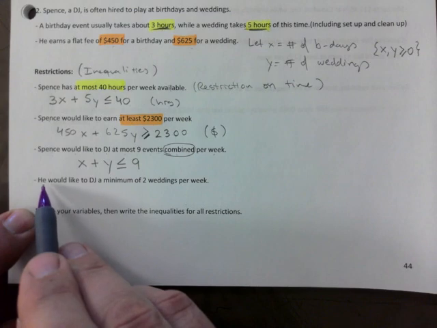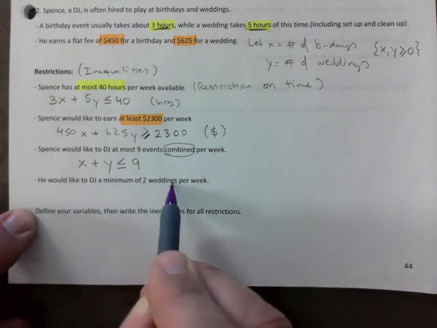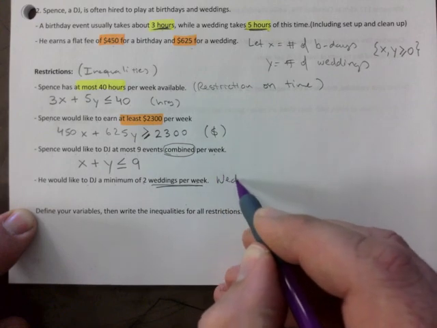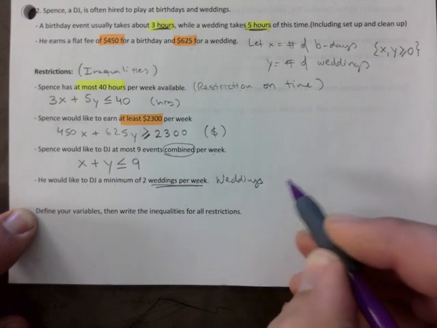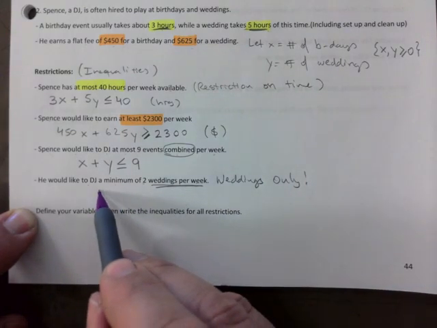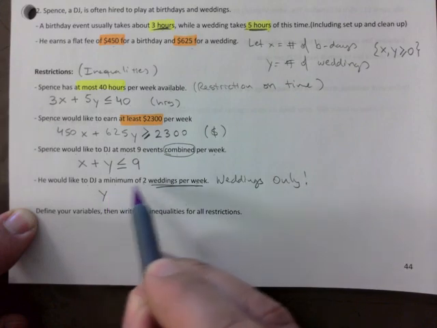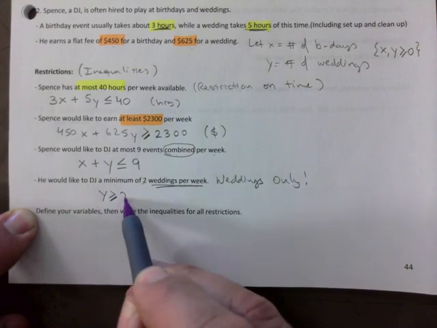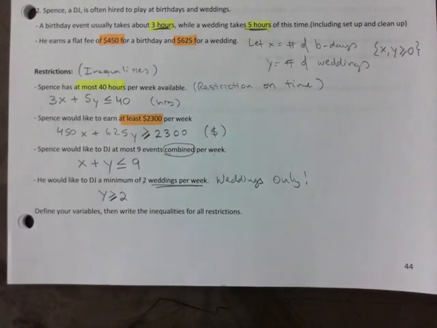Okay. Next, he would like to DJ a minimum of 2 weddings per week. Specific to weddings. Weddings only here. Okay. This is actually a very easy one to graph. So you take your wedding and a minimum of 2, right? The number of weddings, you want it to be 2 or more.